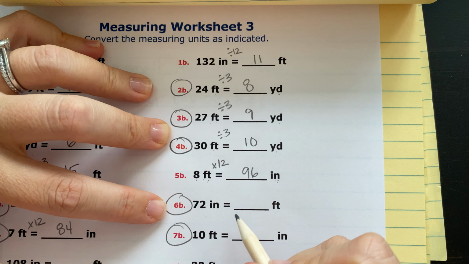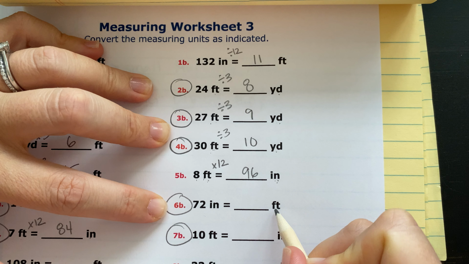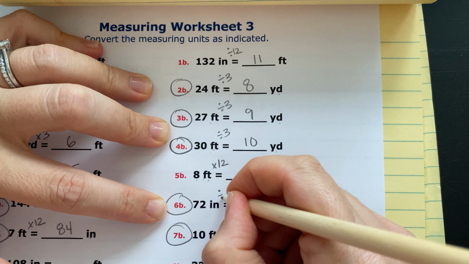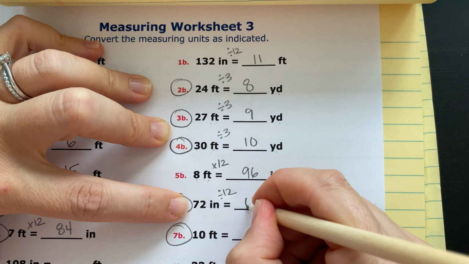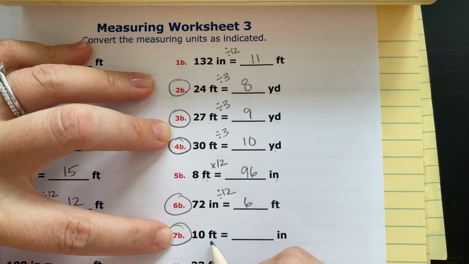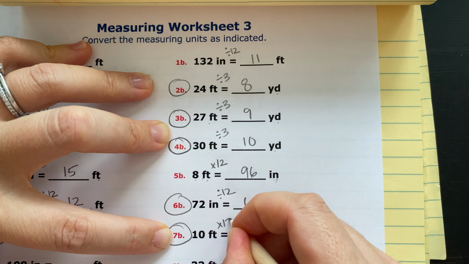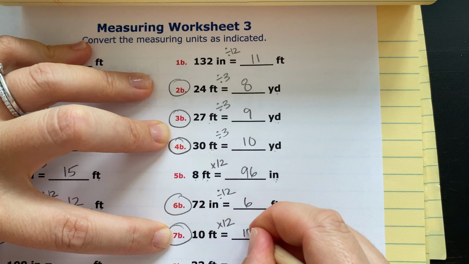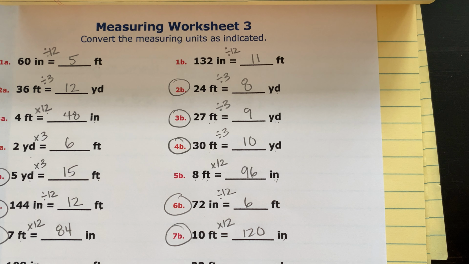And then going to this one, 72 inches to feet. So small to big, divide the pig. We're going to divide by 12. 72 divided by 12 is 6. And then the last one, feet to inches, so big to small, multiply all, multiply by 12, that would be 120. Okay? All right, hopefully you did well on that.